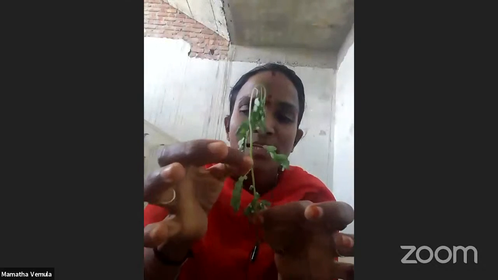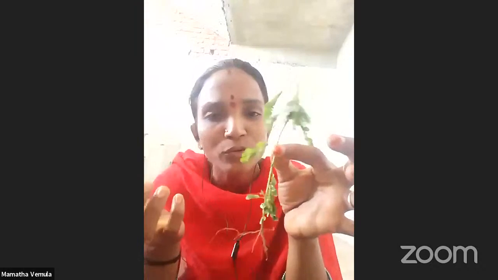Okay, Kartikeya. Okay, Sanvi, very good. And the middle, the stem. The stem is green in color. It is a small plant, no? Obviously, you know that the stem is green in color. When it becomes big, it turns brown in color. It is called a trunk.